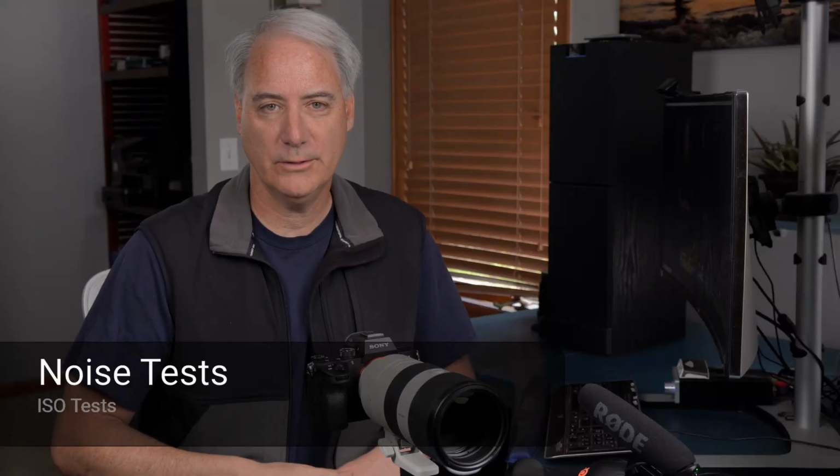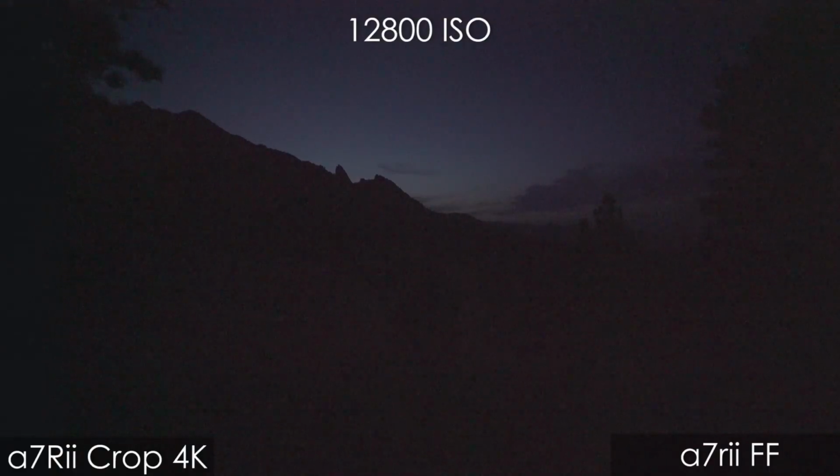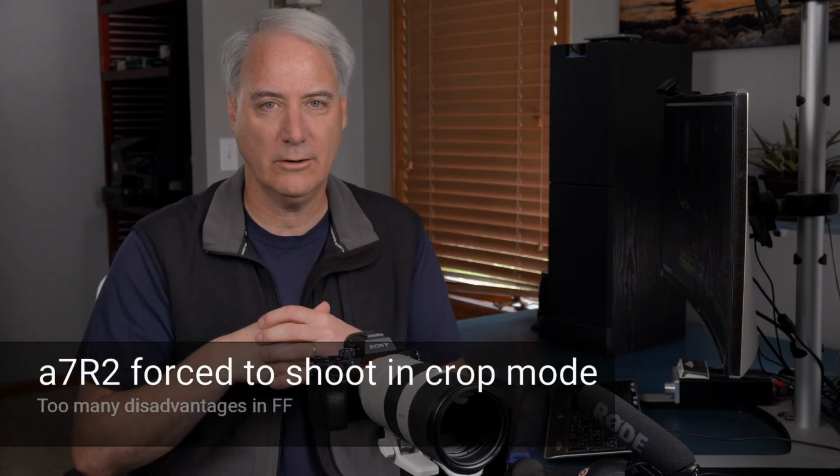All right, the first test we're going to do is the noise test. Before I get started, let me show you something from a different line of cameras. This is from the Sony A7iii. The crop is on the left, full frame is on the right, and I'm swiping, and you can see the right side has a lot more noise than the left side, meaning on the A7iii there was a massive difference between the crop mode and the full frame mode, and it kind of pigeonholed you, it forced you to shoot in crop mode on that camera.